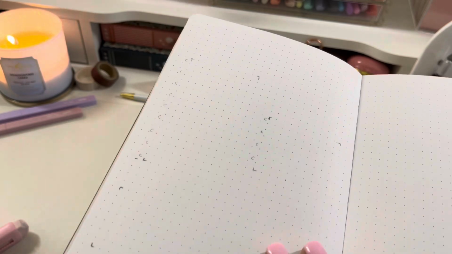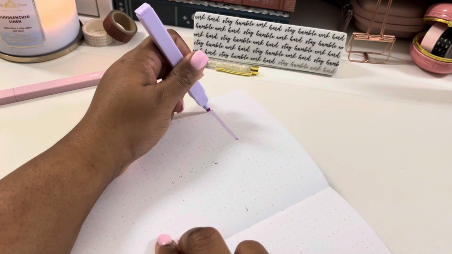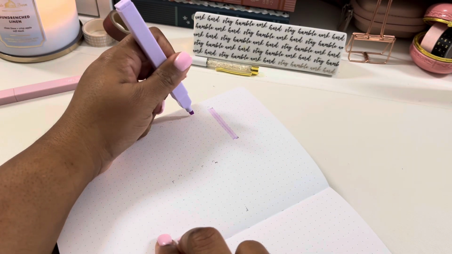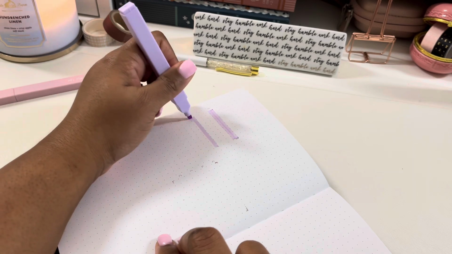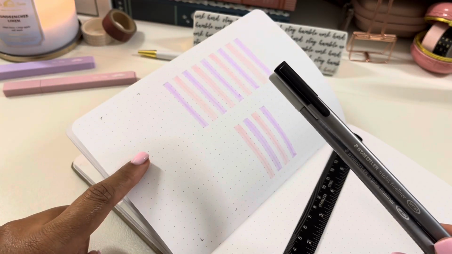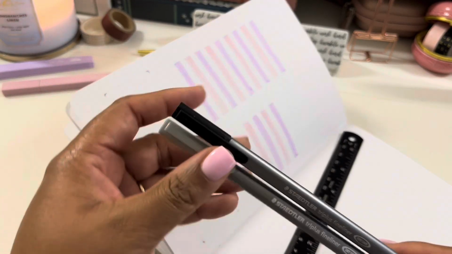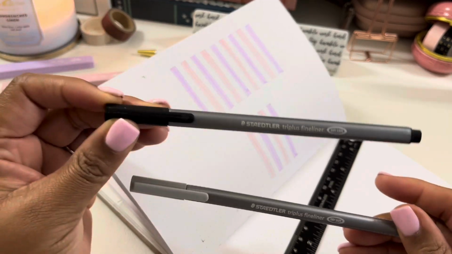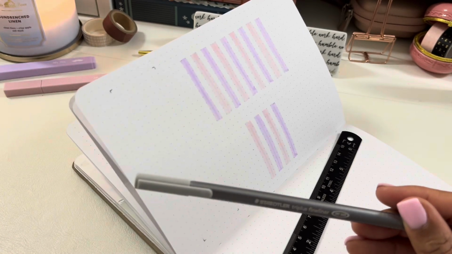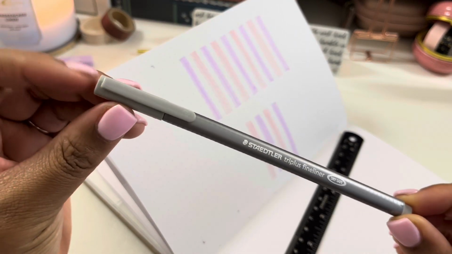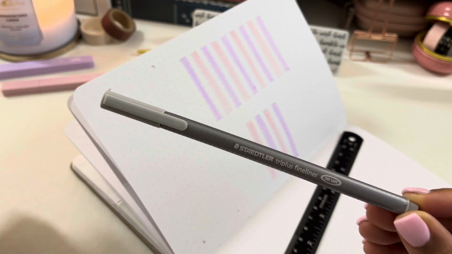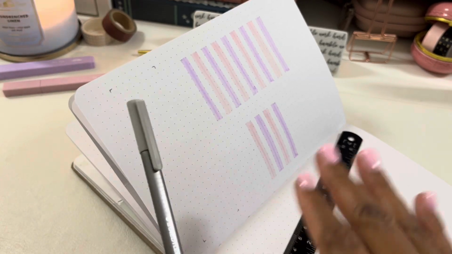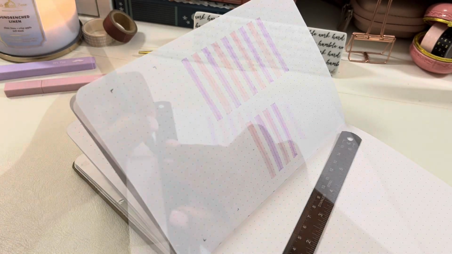I've used my pencil to outline the areas where my tables are going to go, and now I can take my highlighters and draw in my lines. To draw in the grid lines for this table at the bottom, I'm going to use one of my Staedtler Tri-Plus fine liners. I have lots of these in black because it's one of my favorite pens. I use this all the time. But I'm actually going to do this with this gray one because I think it's going to be softer, and I think it'll look really nice with the really soft colors in this kit.